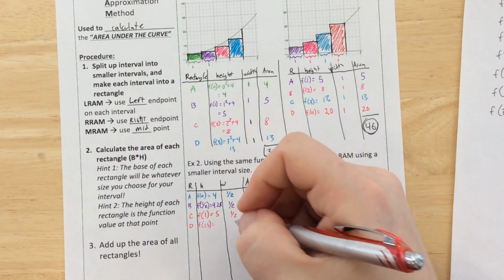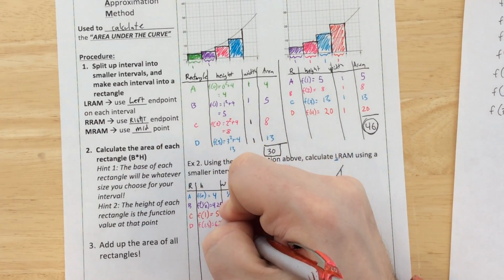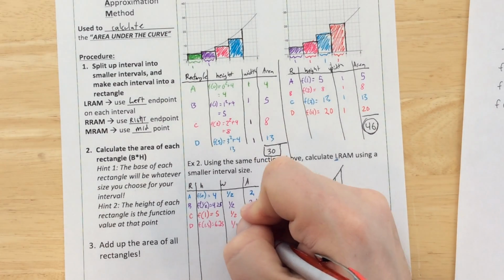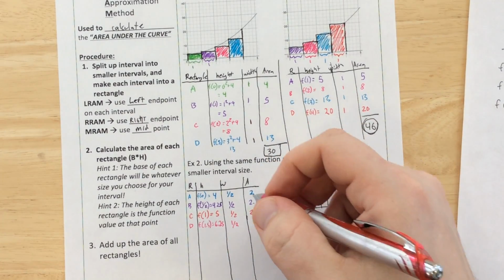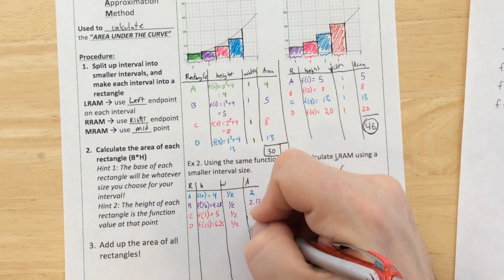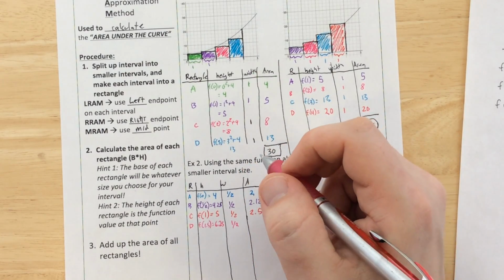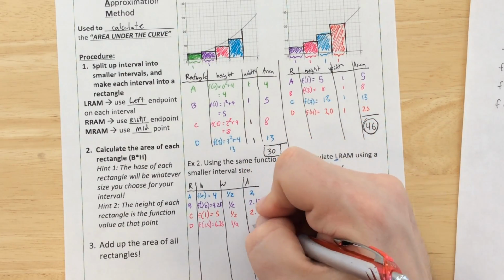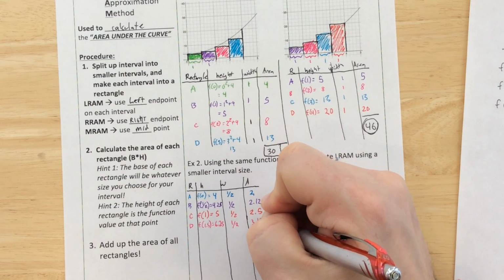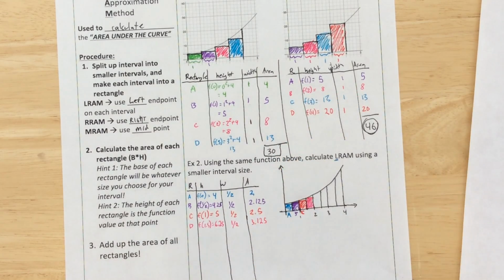When I plug in 1.5, I get out 6.25. The interval size remains 1/2, which is the width of the rectangle. When I do 6.25 times 1/2, I get 3.125.